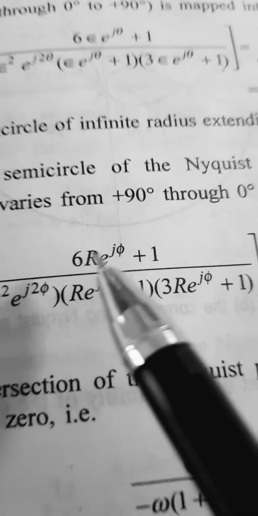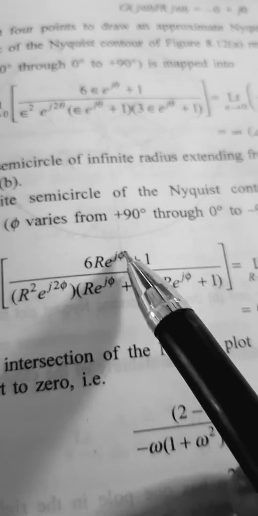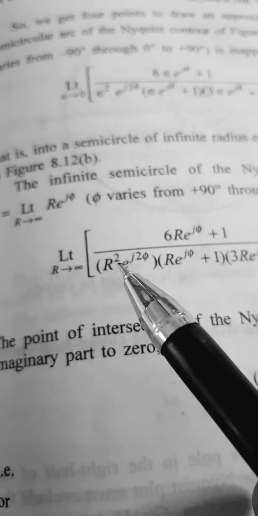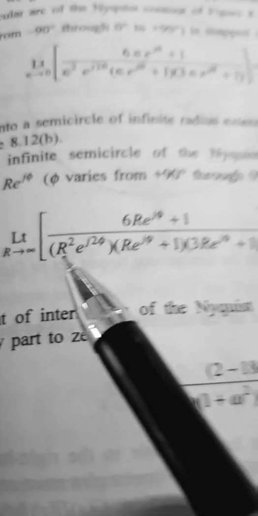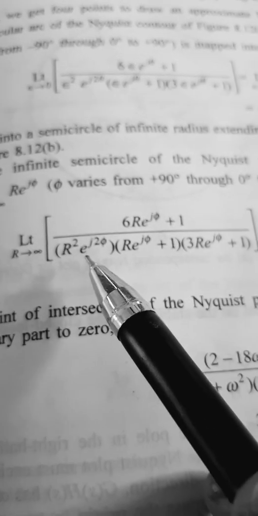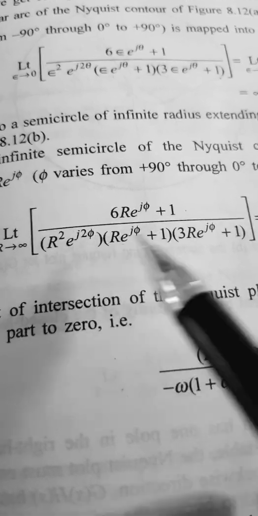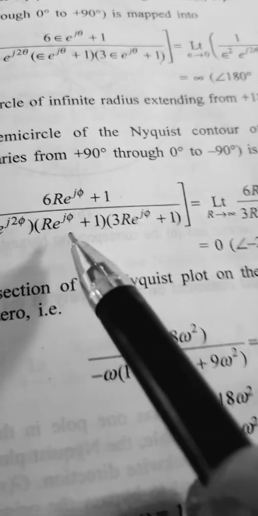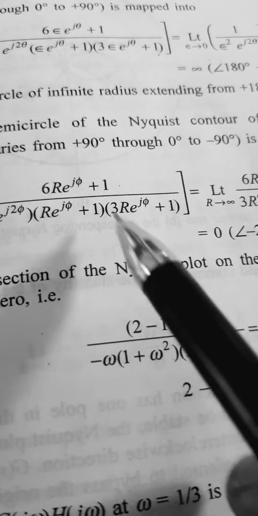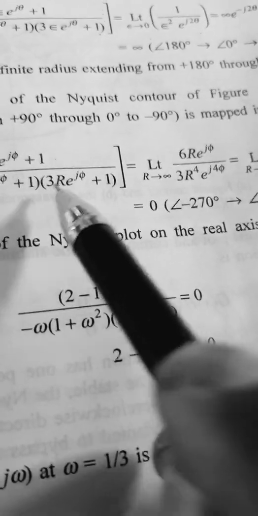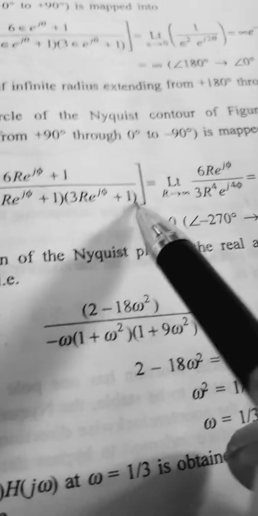So you are getting limit R tending to infinity, 6 R e to the power of j theta plus 1, over s squared, so R squared e to the power of j 2 theta, times s plus 1, so R e to the power of j theta plus 1, times 3s plus 1, so 3 R e to the power of j theta plus 1.